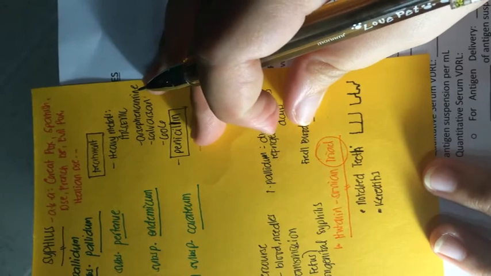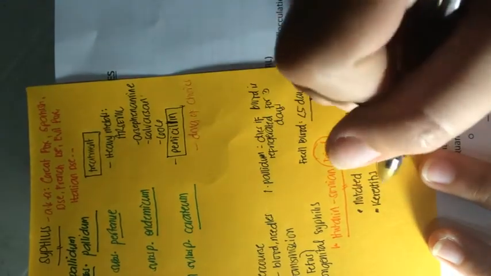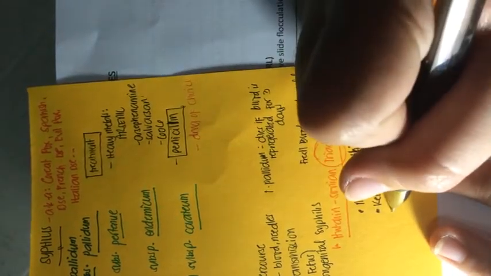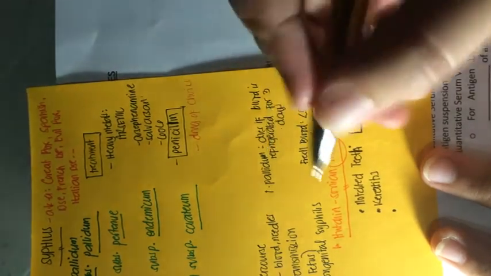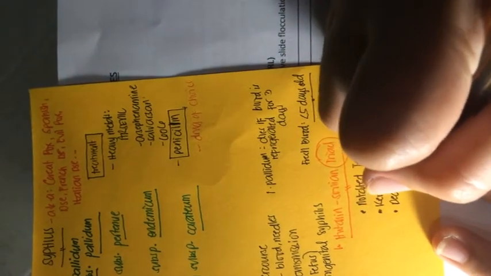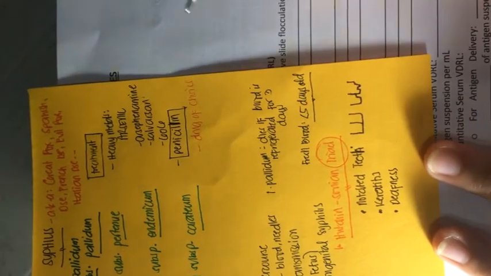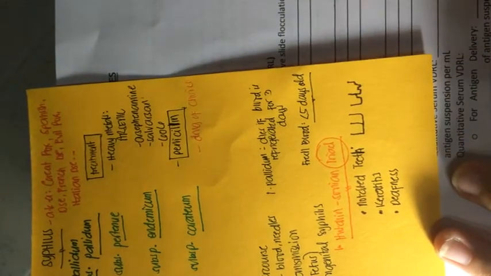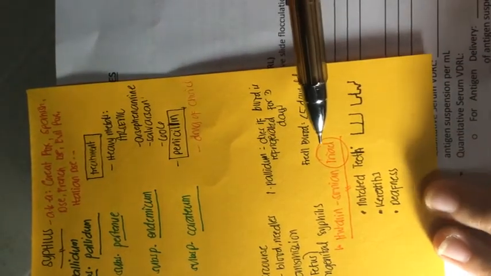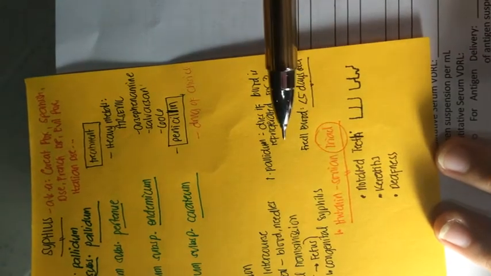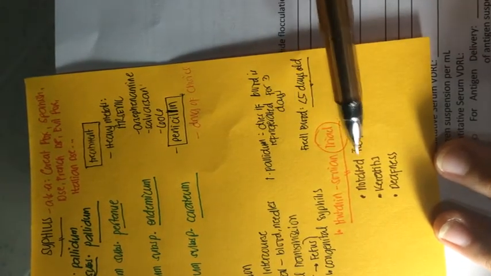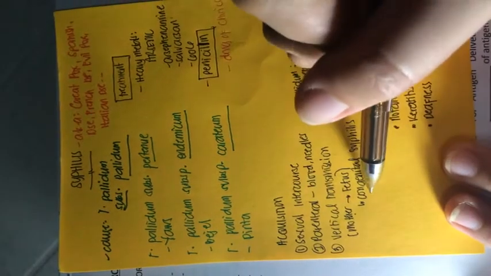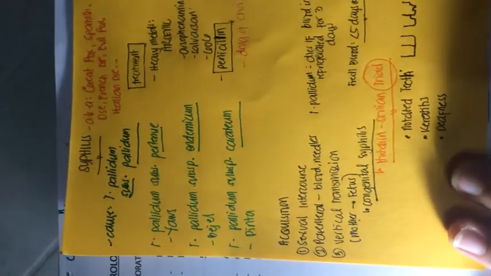Usually it presents as scaly skin. And we have deafness. So these 3 are what we call the Hutchinsonian triad, and these represent the physical manifestations of congenital syphilis.